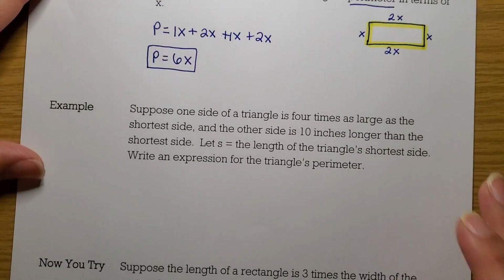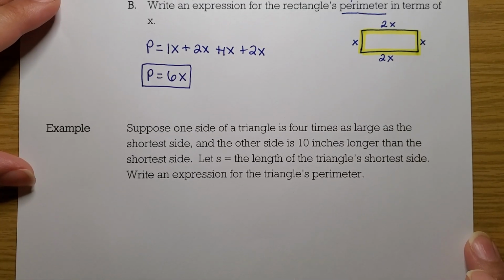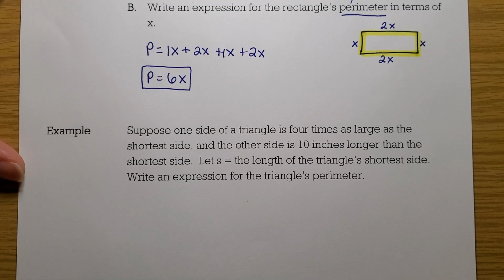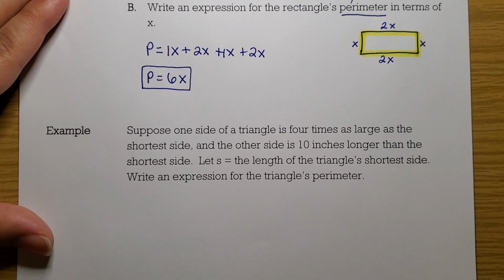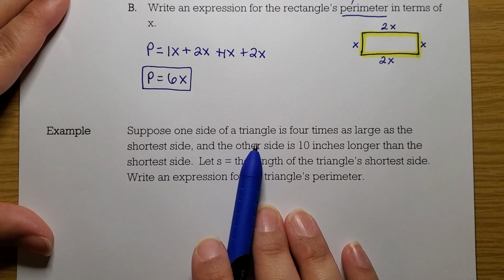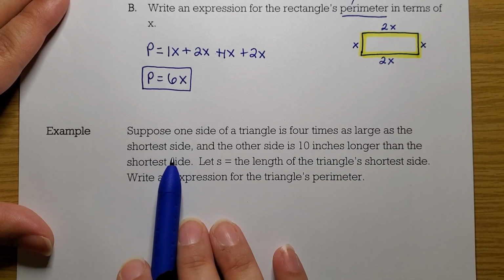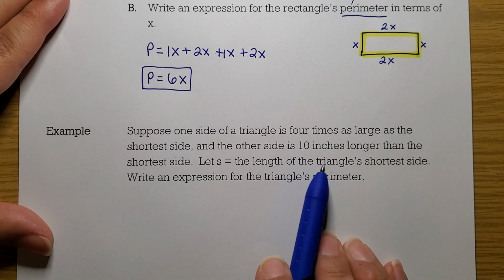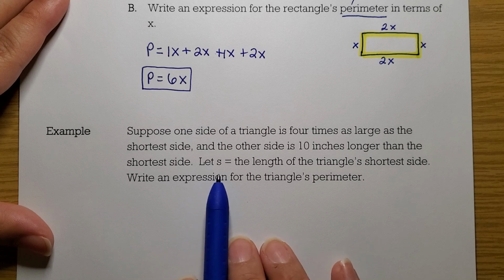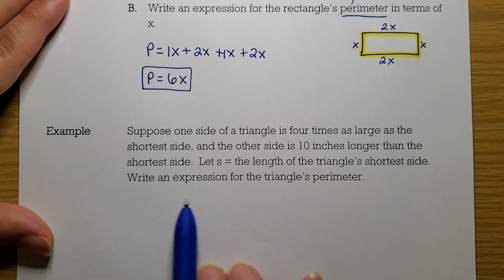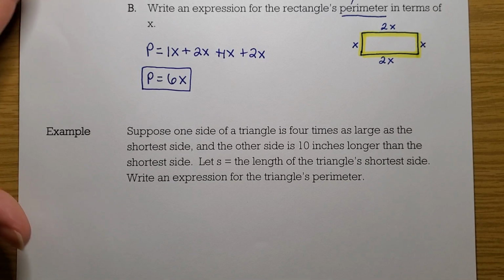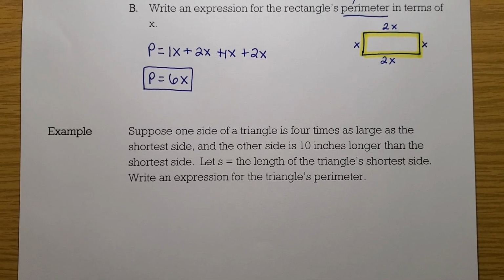This one I didn't have in the book, but I was feeling like one example wasn't going to cut it for this video. So this example says, suppose one side of a triangle is 4 times as large as the shortest side, and the other side is 10 inches longer than the shortest side. Let S be the length of the triangle's shortest side. Write an expression for the triangle's perimeter. Oh my goodness gracious. Okay.